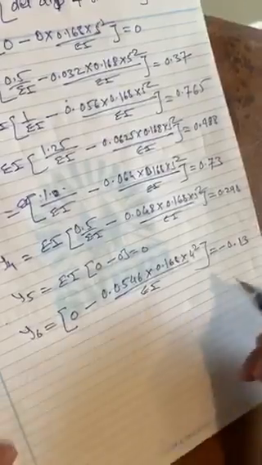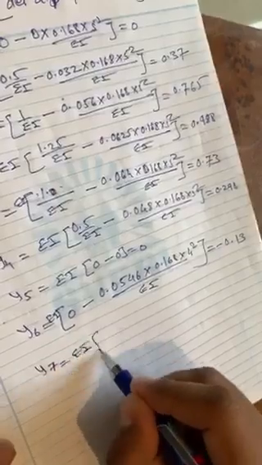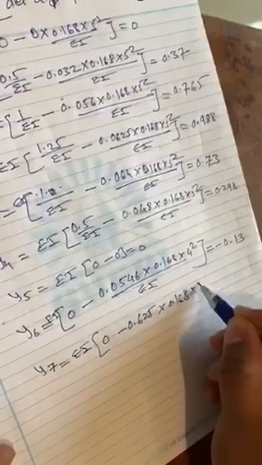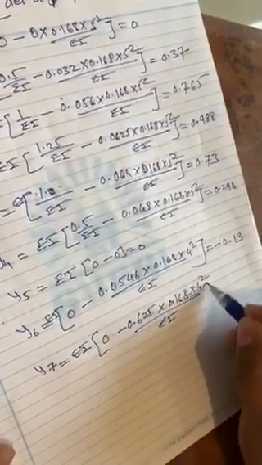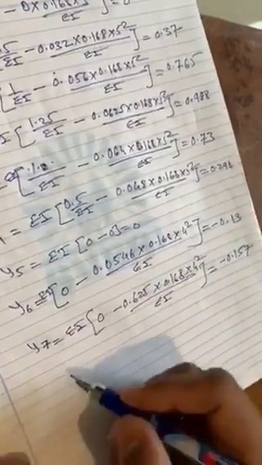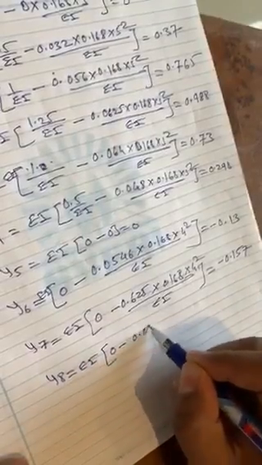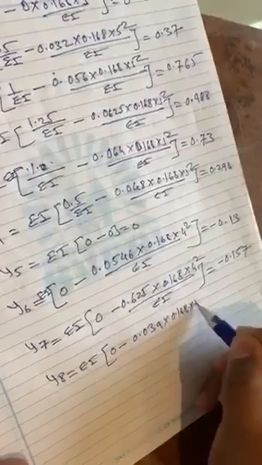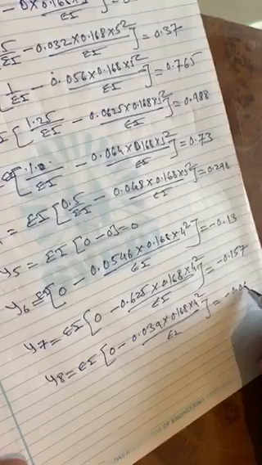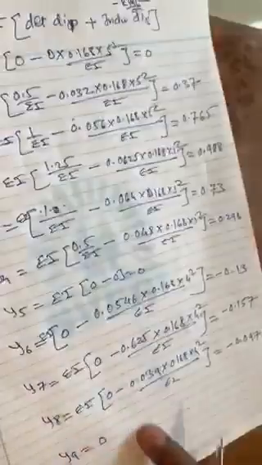Okay, this is negative, and then y7 is equal to EI in bracket 0 minus 0.0625 into 0.168 into 4 square divided by EI, and this comes out as minus 0.157. And then y8 is equal to EI in bracket 0 minus 0.039 into 0.168 into 4 square divided by EI. This comes out to be minus 0.097, and y9 is equal to 0. So now you have got all the values.